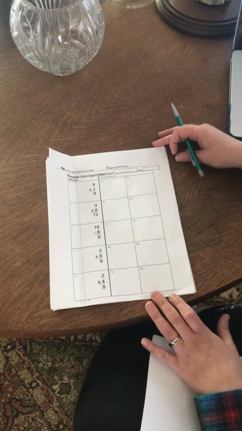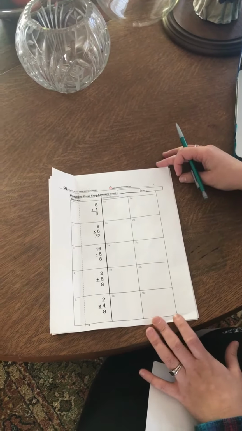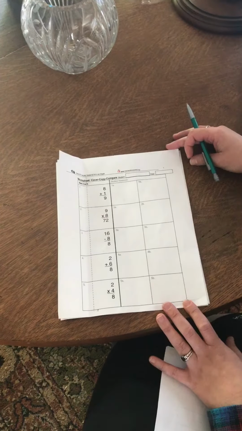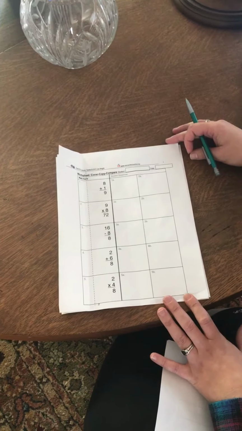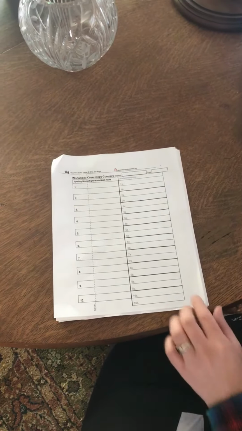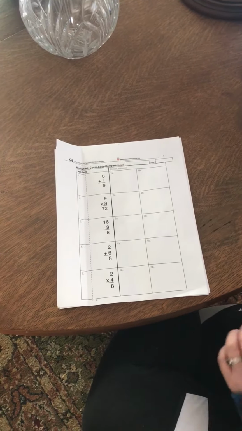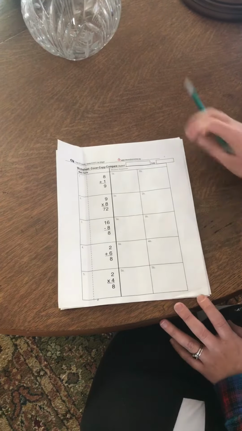Everybody. Today I'm going to be going over the Cover, Copy, Compare RtI intervention for Mastering Math Facts. This right here is the vertical worksheet that we're going to be looking at. There's also a horizontal worksheet that looks like this, but for today's explanation we're just going to be looking at the vertical worksheet.